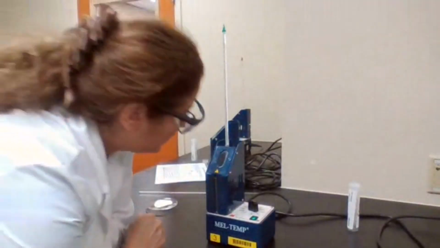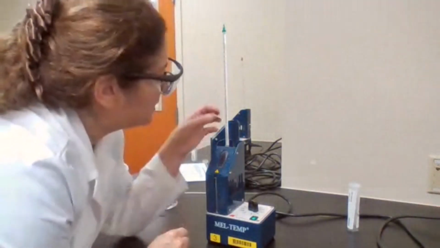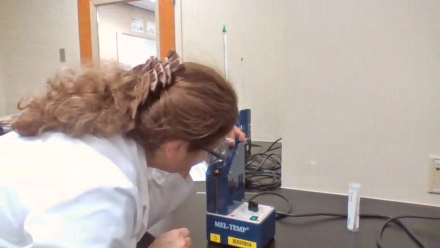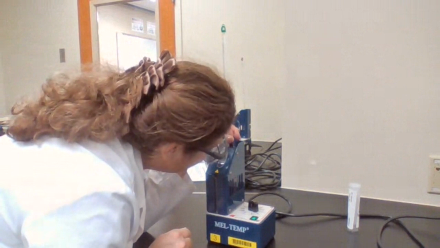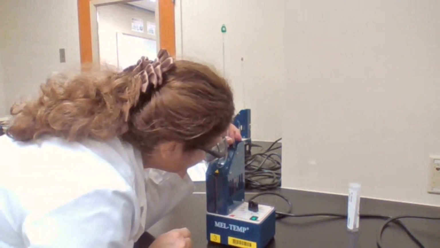I was trying to show you the time of the melting, so we could record the temperature based on your observation. But if it's blurry, then you have to just trust me. If it's hard to see, then I'm going to monitor and let you know as soon as it's melted.